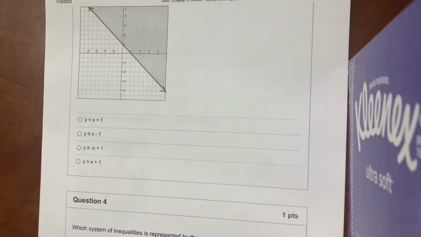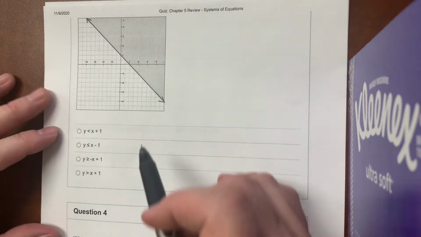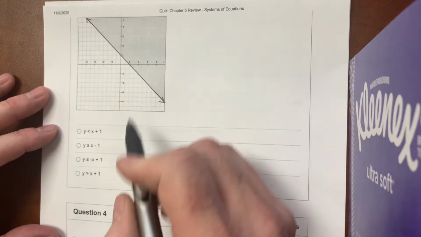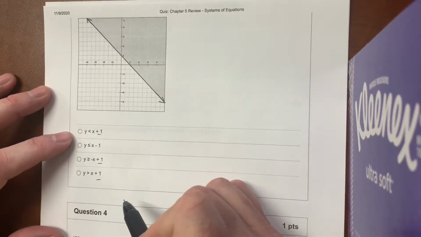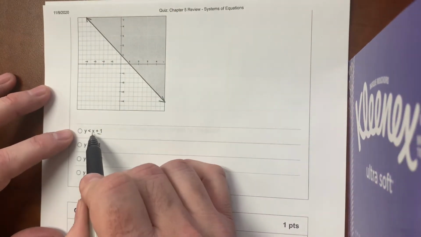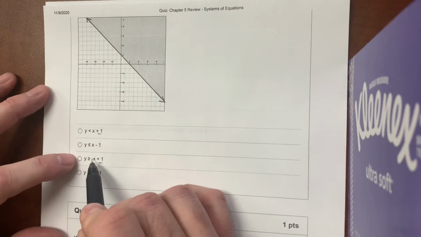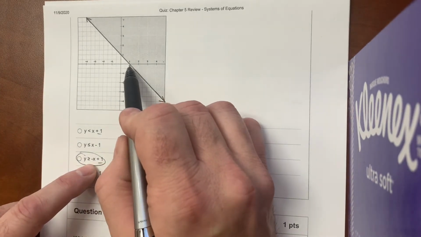Number 3. Number 3 is asking which inequality is represented by the graph. Same idea. I'm looking for the one intercept, which is going to lead me to 3 possible answers. So now I've got to kind of check out the slope. I know this is a negative slope. That's positive. That's positive. That leads me to this one already. That's going to be down 1, right 1 is what that's saying.